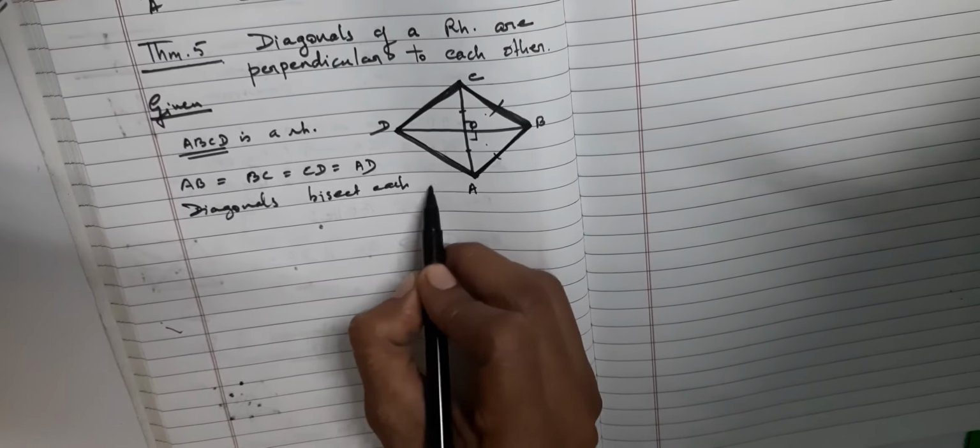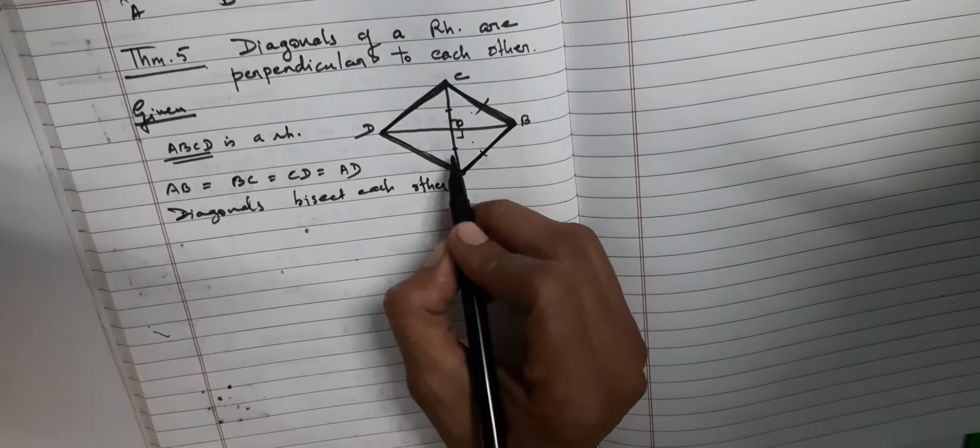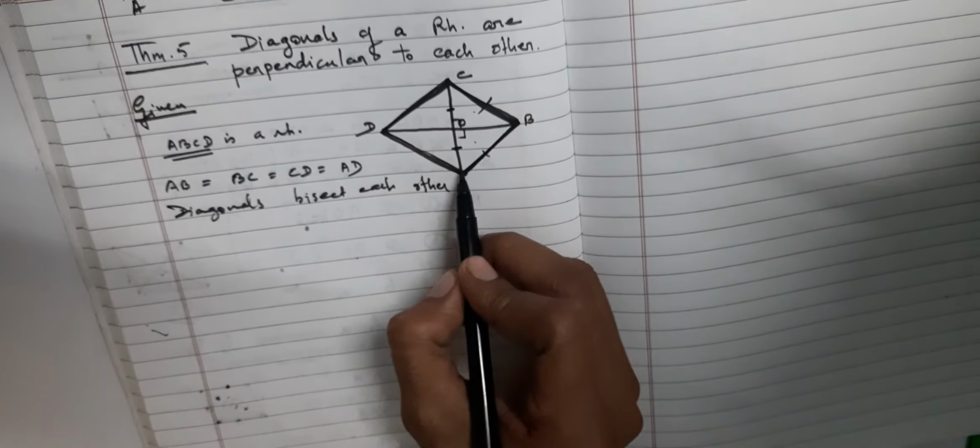Diagonals bisect each other because it's a rhombus. So we are given this also, that diagonals bisect each other. Okay, these diagonals are bisecting each other. It means this side is equal to this, that means AO is equal to OC. Okay, this is also given to us.